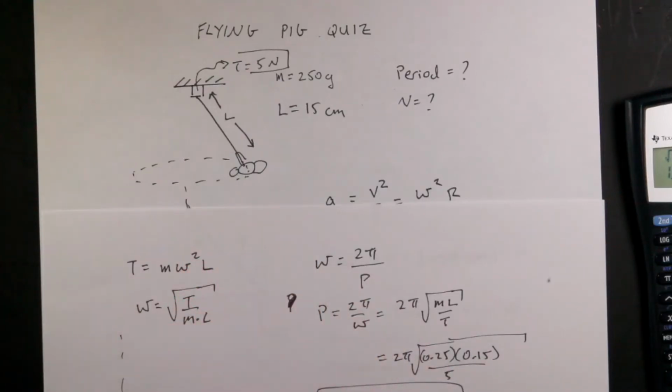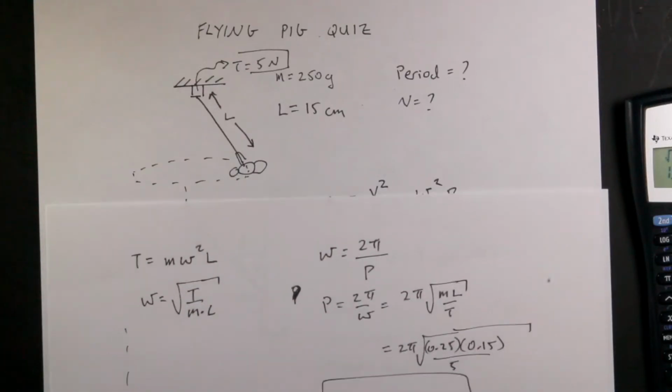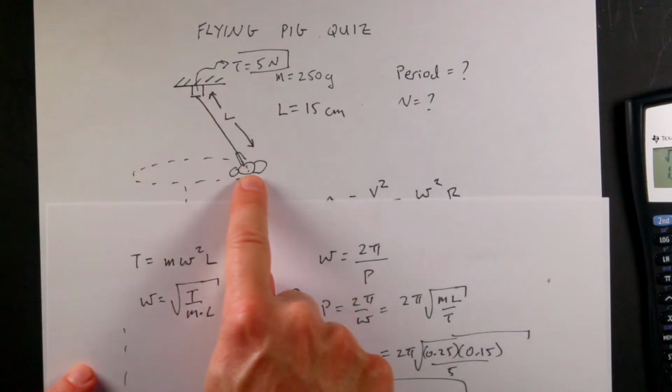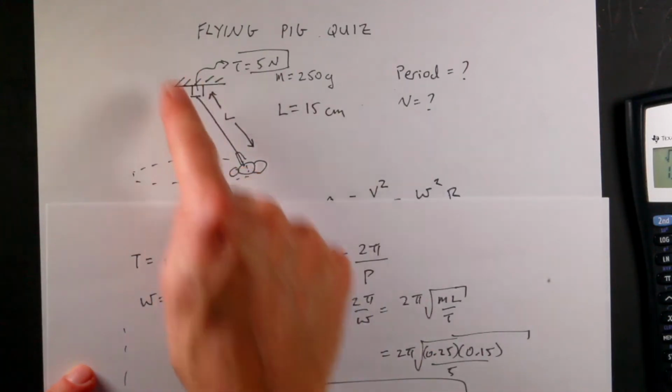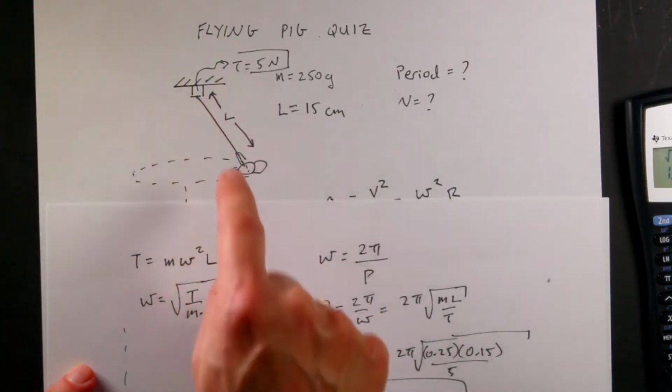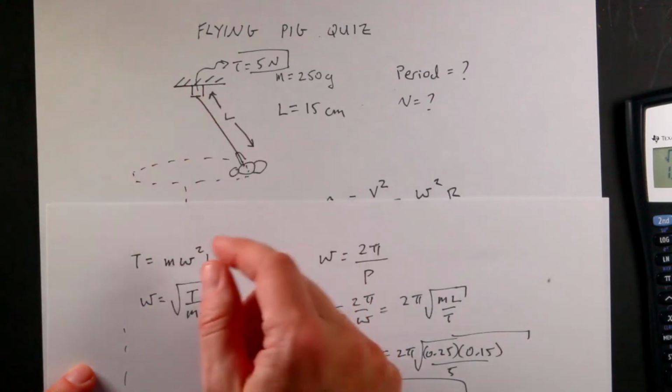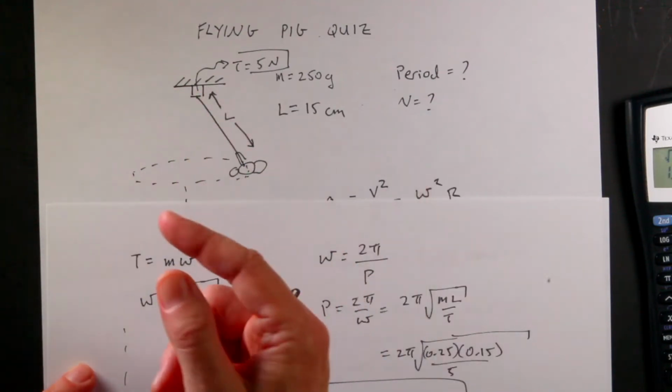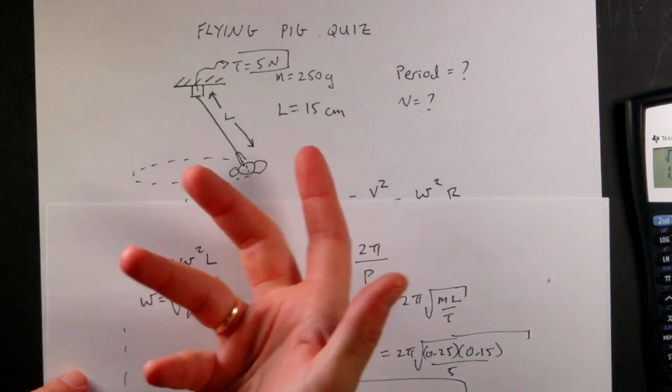So I just solved this flying pig problem that I made up for a quiz question. There's a pig that has wings and is flying around in a circle supported by a string. I give the length, I give the mass, I give the tension in the string, and the question is, how long does it take to go around, and how fast is it moving?